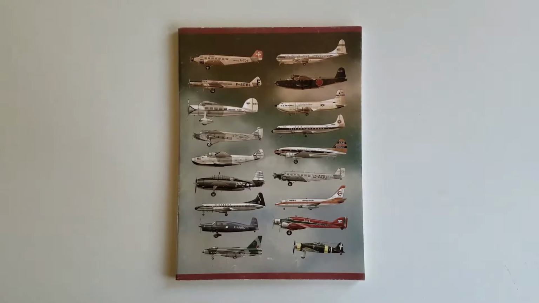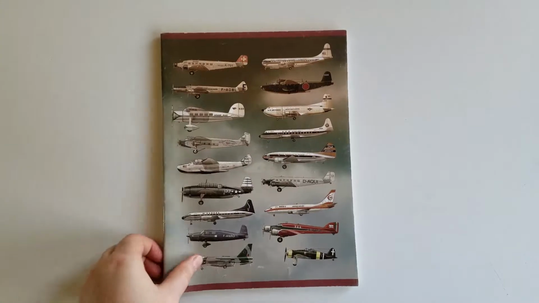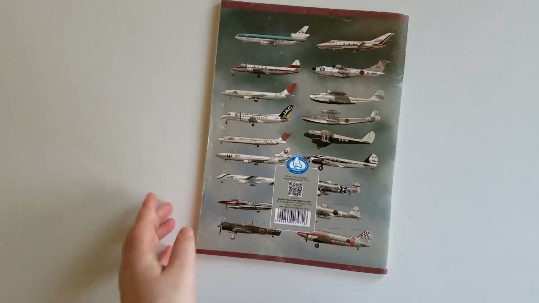So this is my most recent addition to my travel bullet journals. This one is for planning. And you can see I've gone with an airplane theme. I found it by chance at the local Tesco.